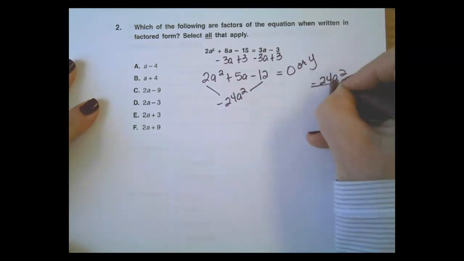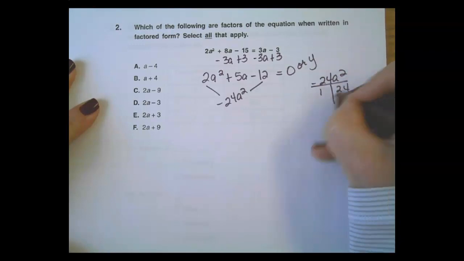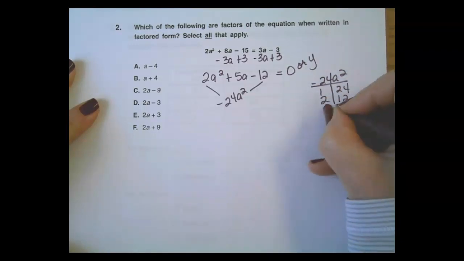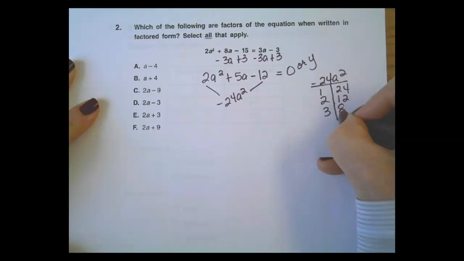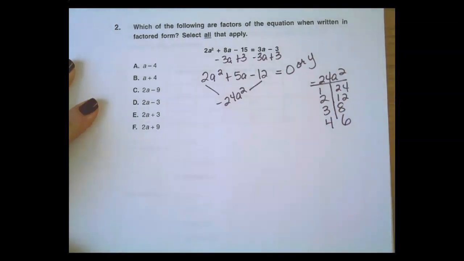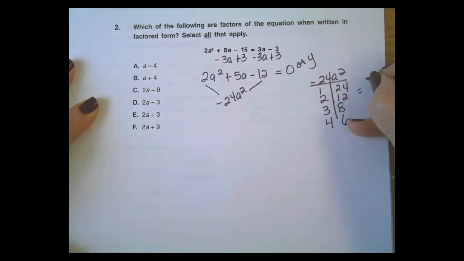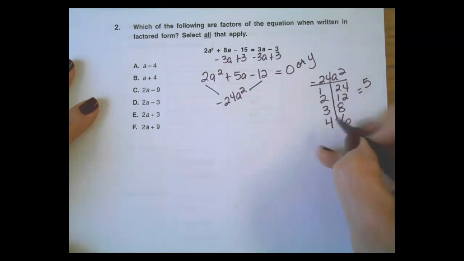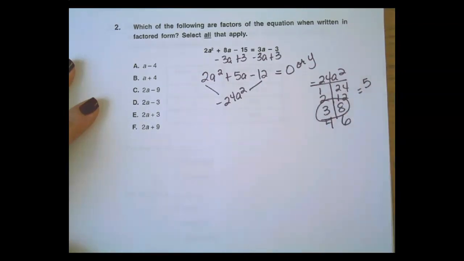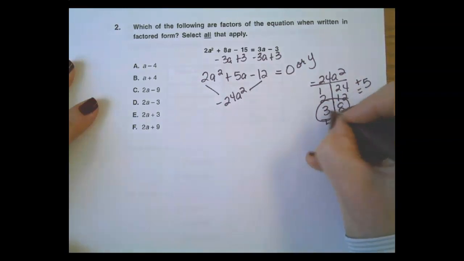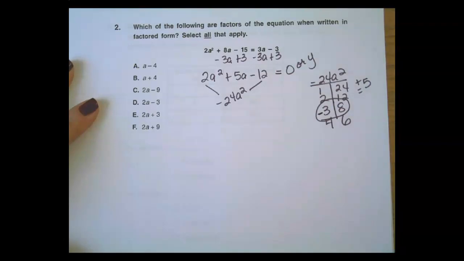So my factors of 24: 1 times 24, 2 times 12, 3 times 8, and then 4 times 6. Now, those factors need to equal 5. So which one of these, if I add or subtract, can I get to 5? This right here. This is a positive 5. So one of these would have to be negative. 8 minus 3 will give me a positive 5.